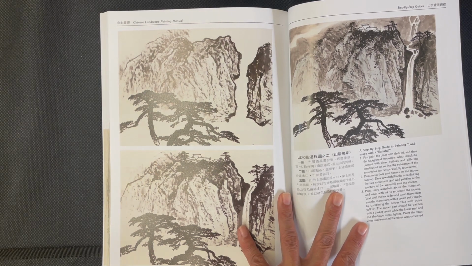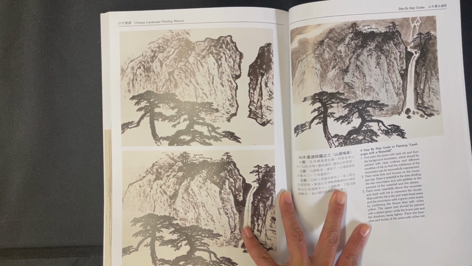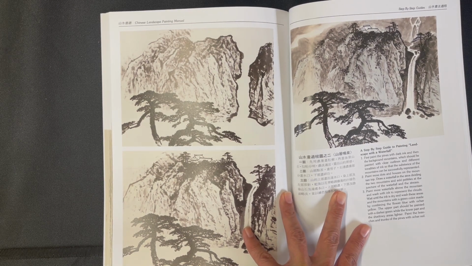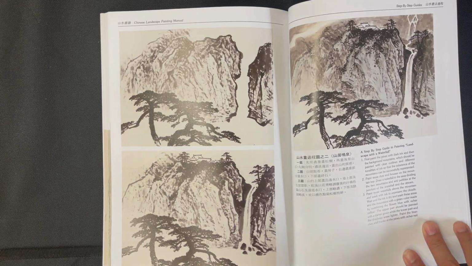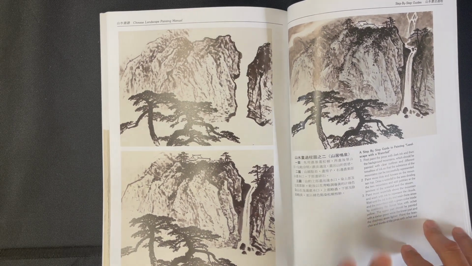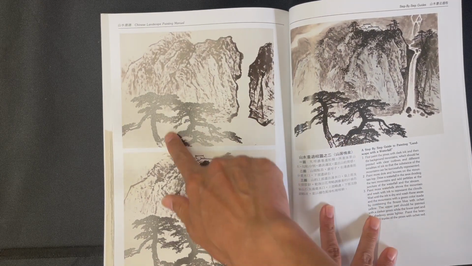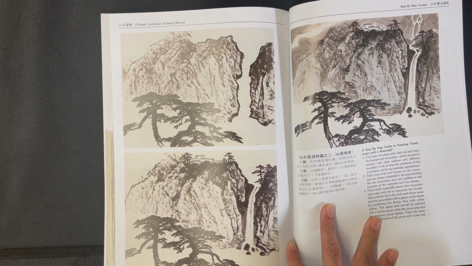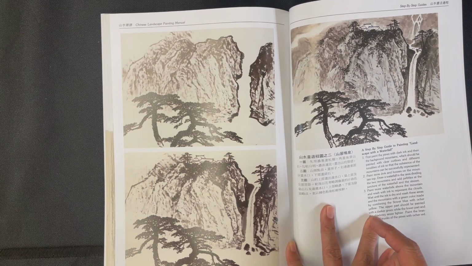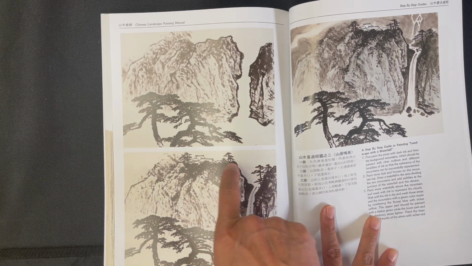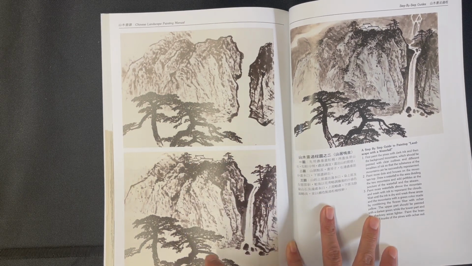So here is another step-by-step guide of how to paint this landscape with a waterfall. So here you can see the major structures put into place. We have the tree and the 2 cliffs. And then they add these accent trees and the structure here.